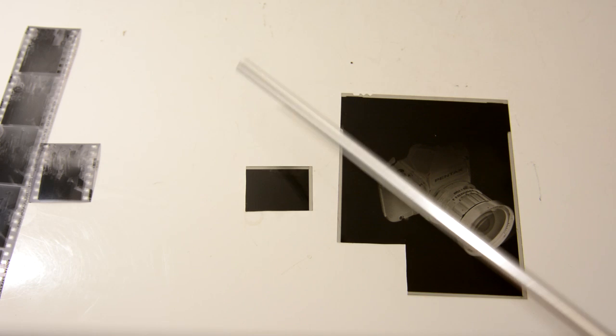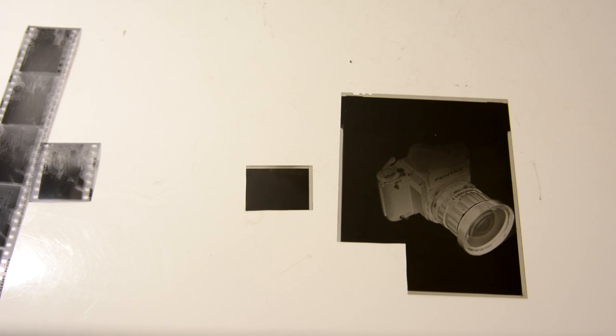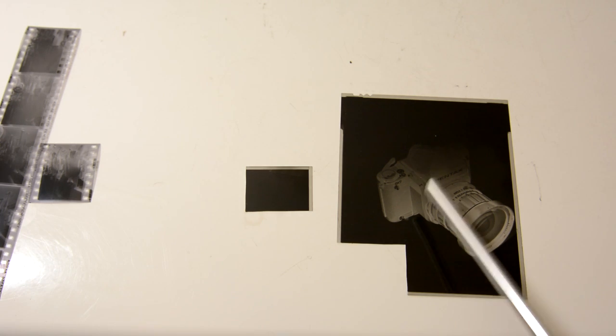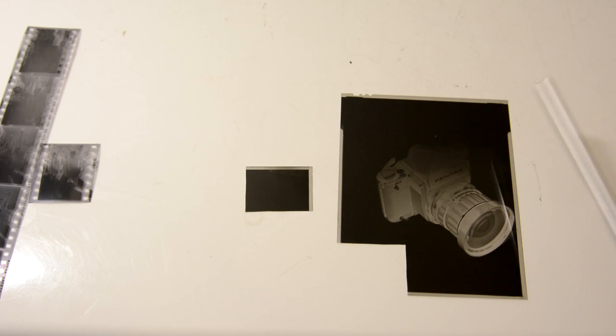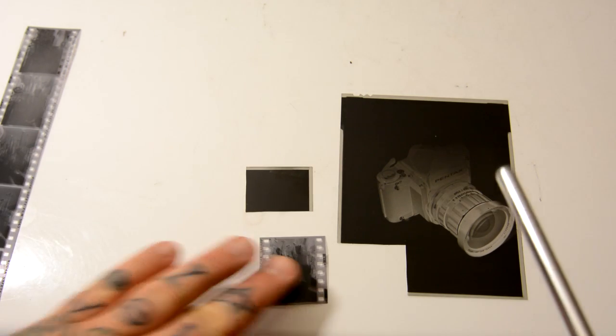Nope. They're both the same. Same? Same. Exactly the same, girlfriend. Yeah, that's right. The same. This is the exact same thing as this. No, it's not. This is a huge negative. This is a little bitty negative like this thing right here. Okay.